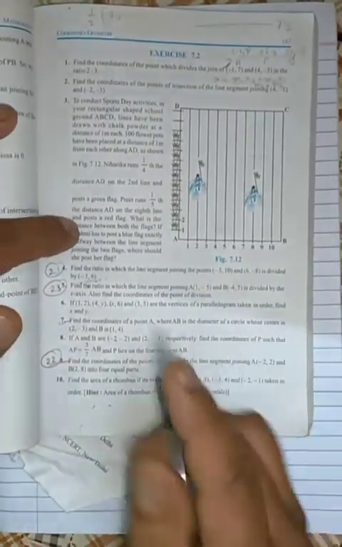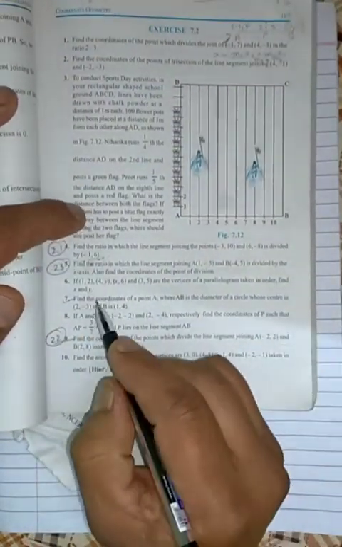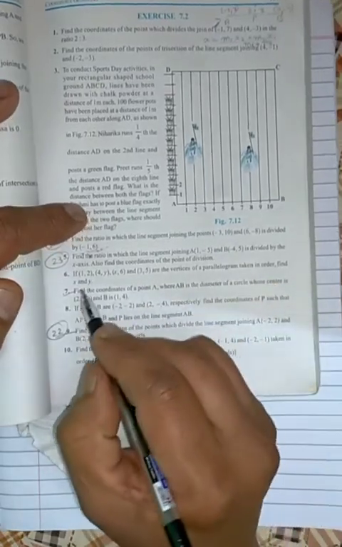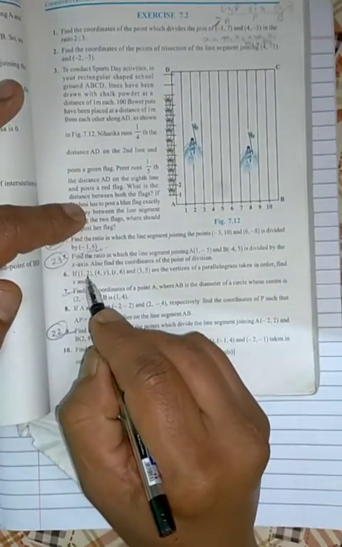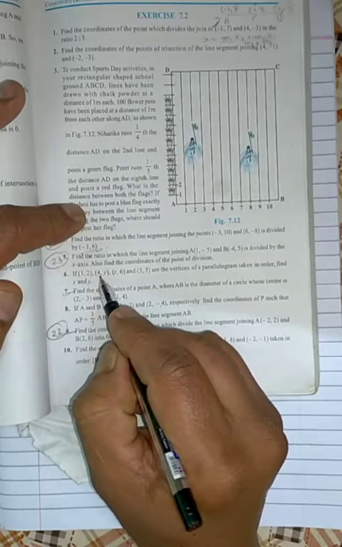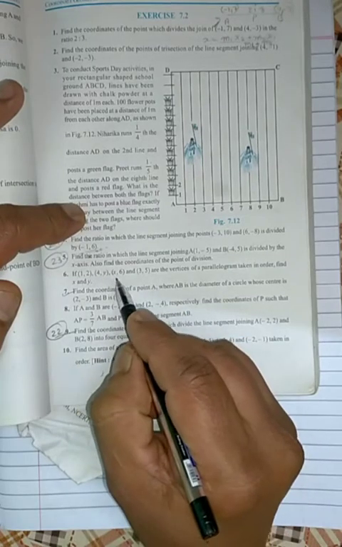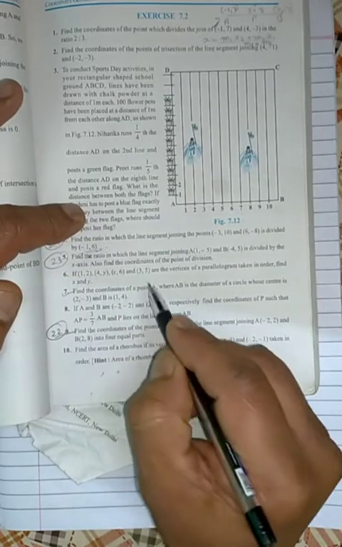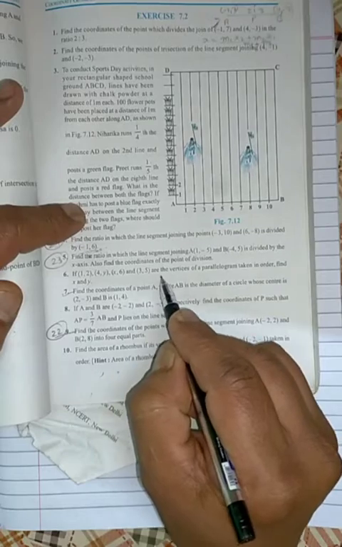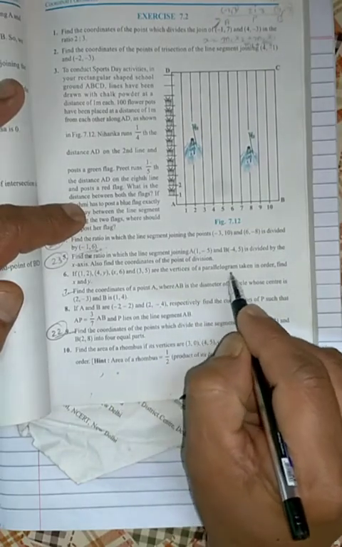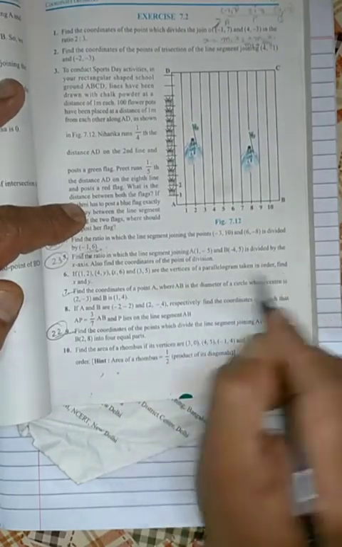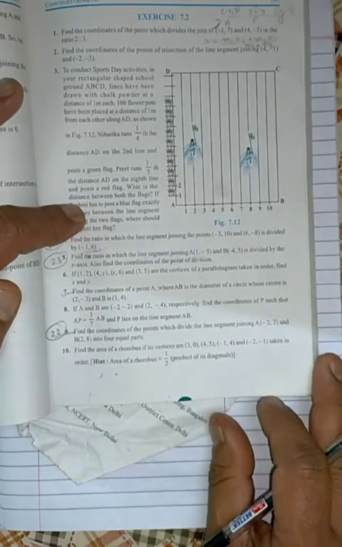Exercise 7.2, question number 6, an important question. If (1, 2), (4, y), (6, x), (6) and (3, 5) are the vertices of a parallelogram taken in order, find x and y. This is a very good question.